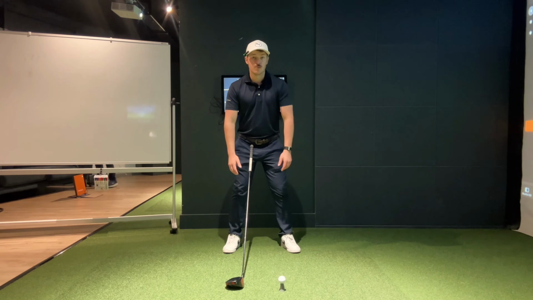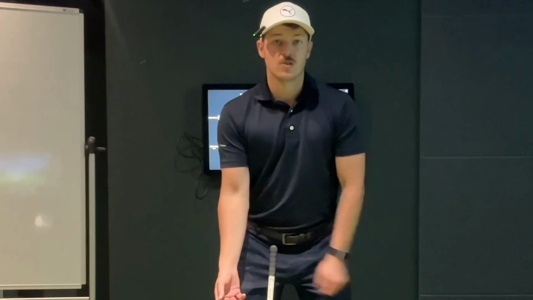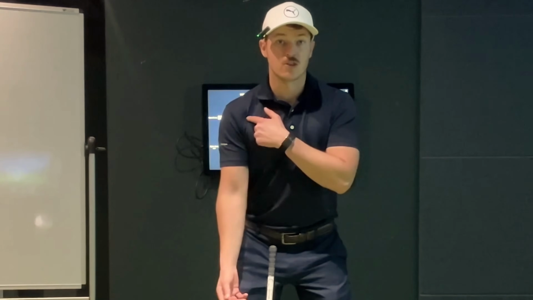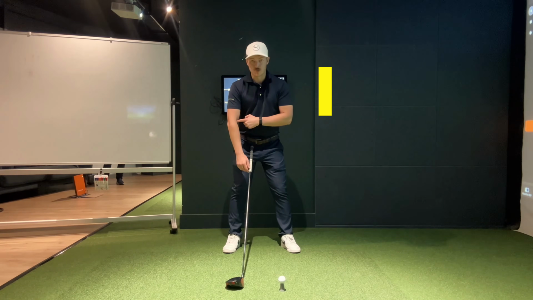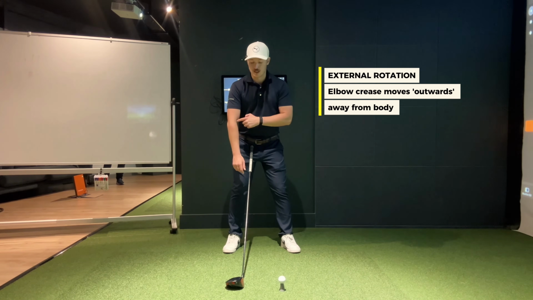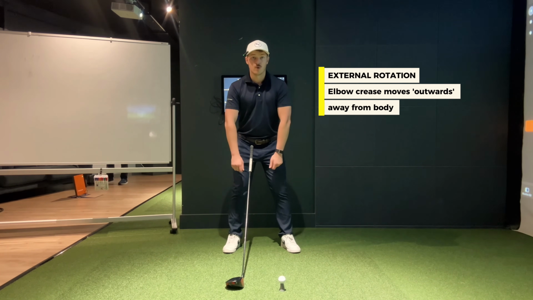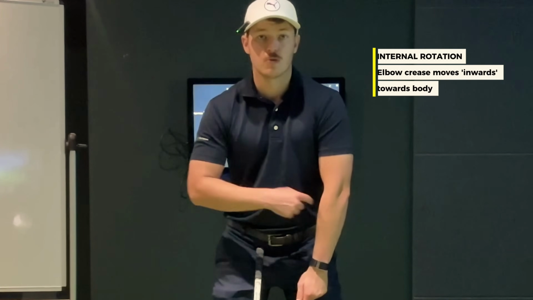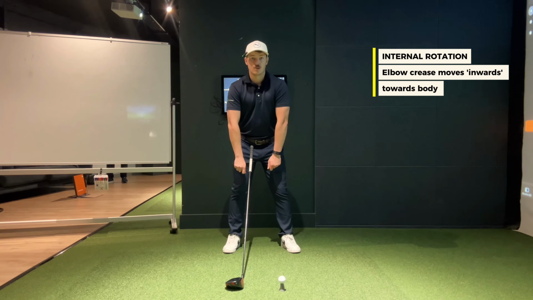Now the movements we have available here, we have essentially external rotation at the shoulder joint. So for the arm, that would just be the elbow crease for the right and the left moving outwards away from the body. And then we have internal rotation where they would move inwards, elbow crease more towards the middle of the body, like so.